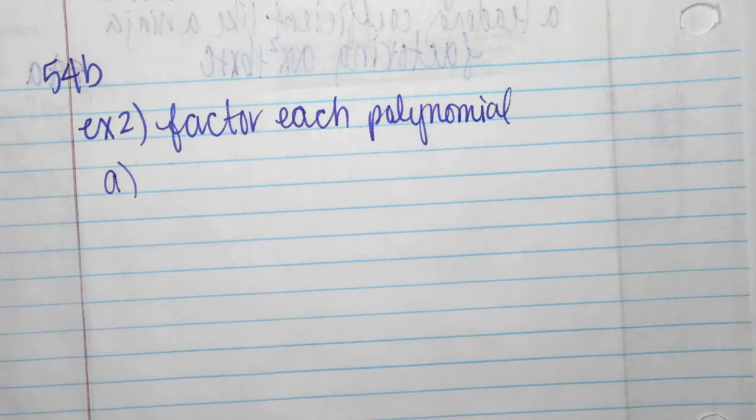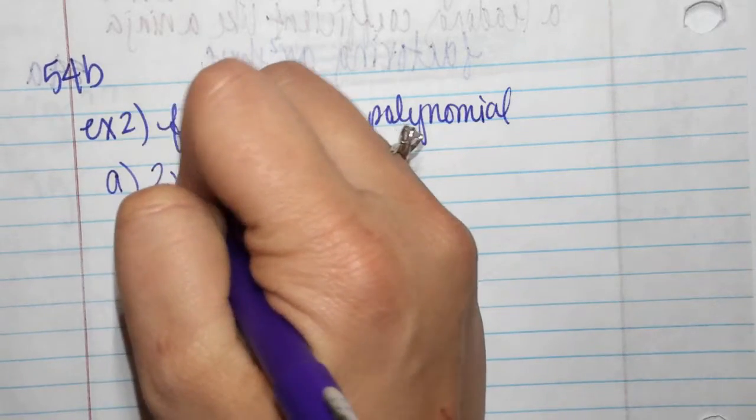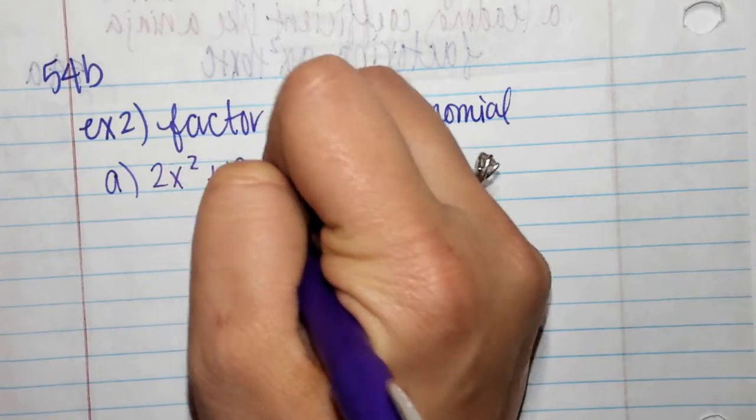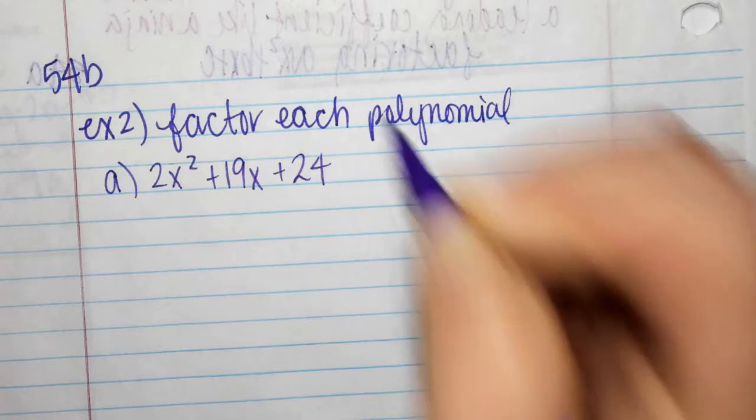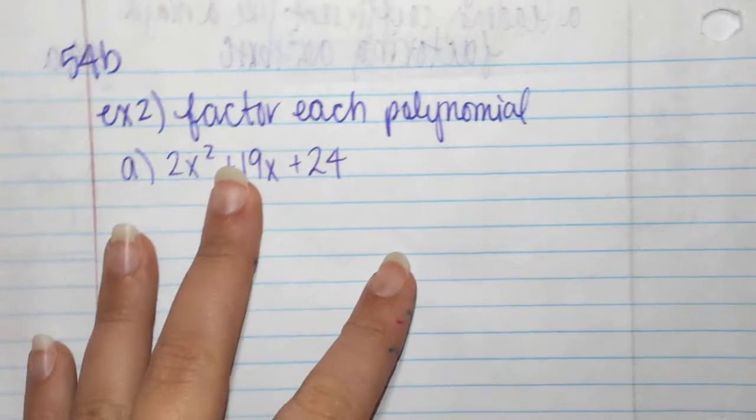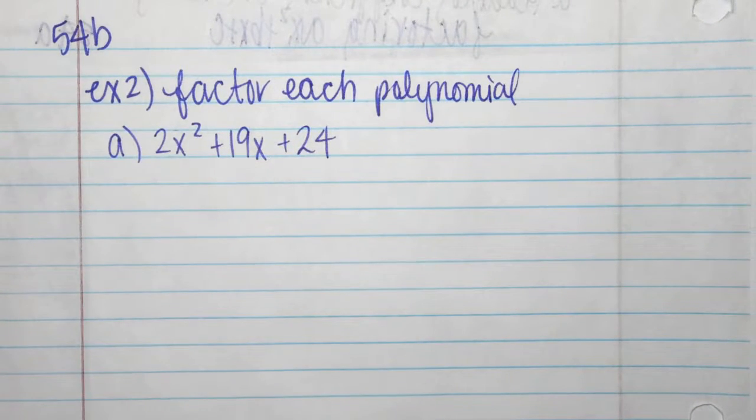Alright, so the first one I want to do is 2x squared plus 19x plus 24. Now we're going to do one more together just to be safe because I want to make sure we're all on the same page and then we all understand the star method.